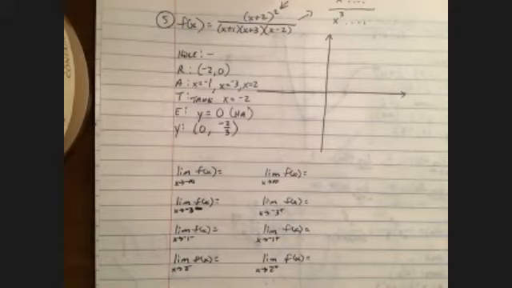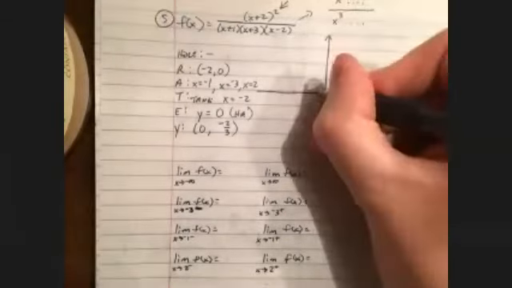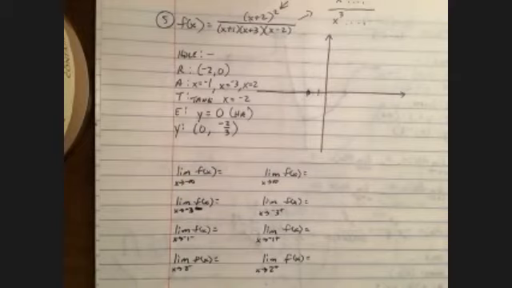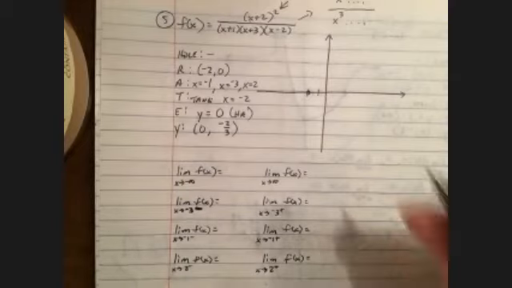So let's see here now. We have a root at negative 2, 0. All right, so plot that point. Try to let that video catch up. Good. All right, so now we're looking at our vertical asymptotes. We have one at negative 1.